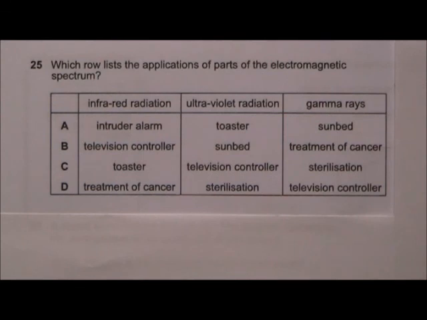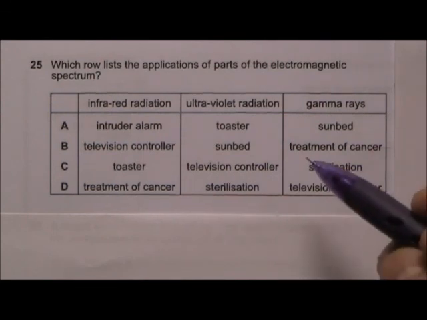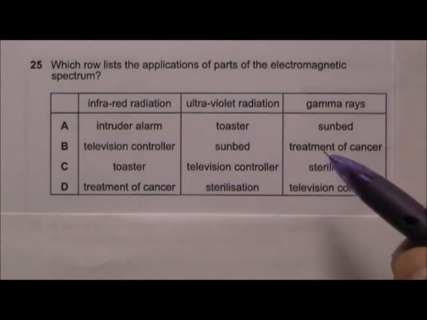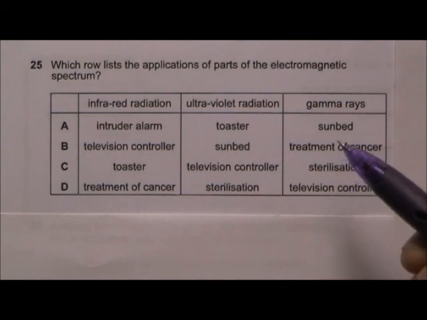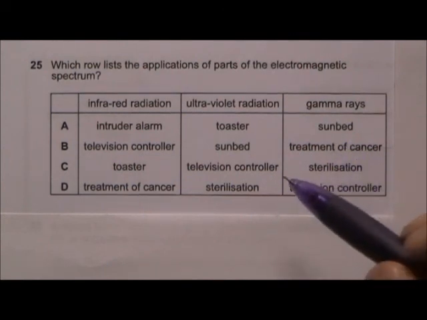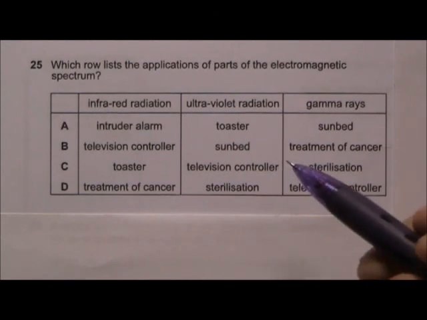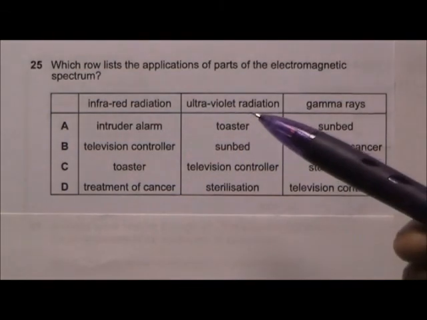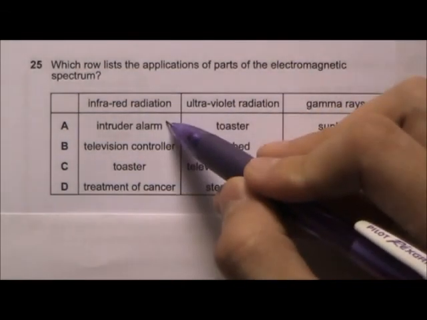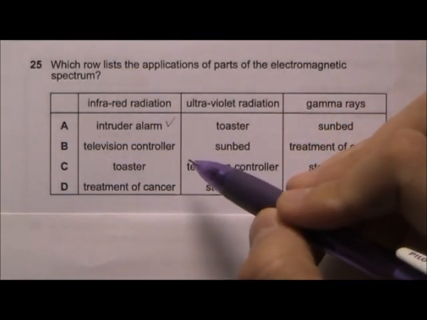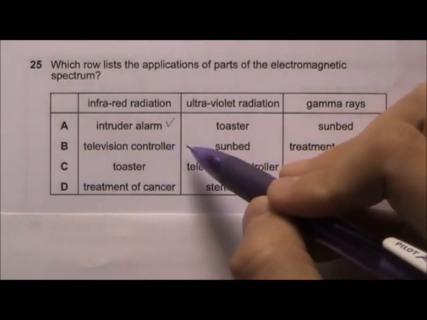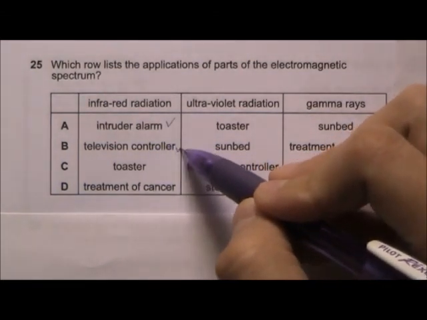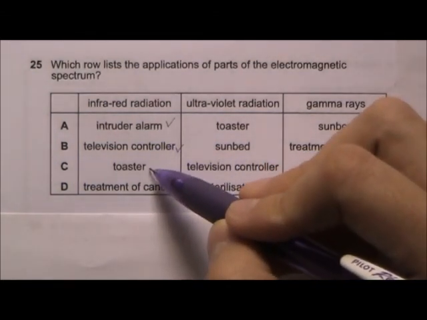Okay, this question tests us on the application of the EM waves. So there is not much concept involved. What we need to do is just to memorize the applications of the 7 EM waves components. So infrared radiation, it is used as intruder alarm, and it's also used as a television controller, and it is used in a toaster to heat up the bread.